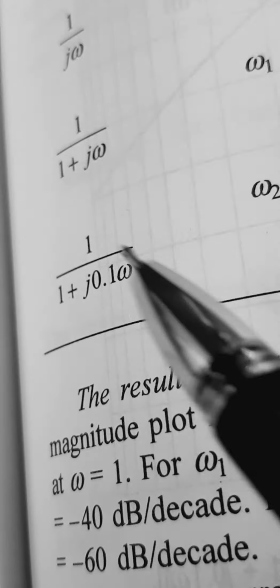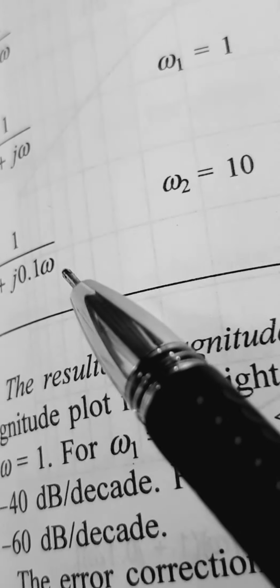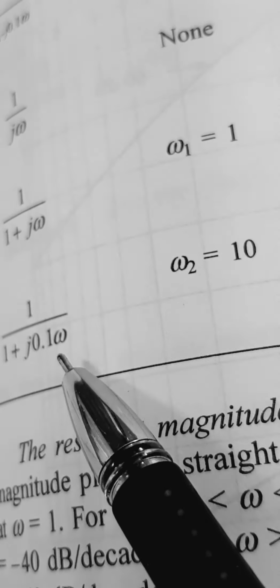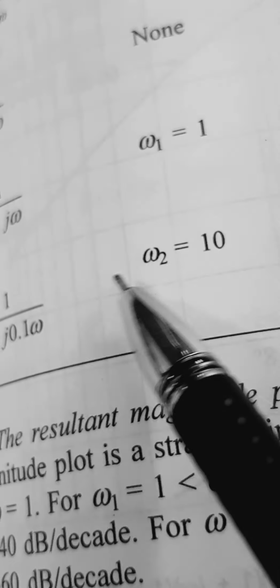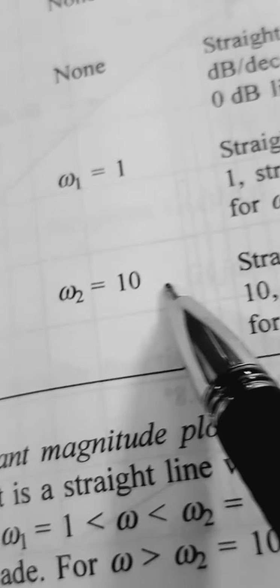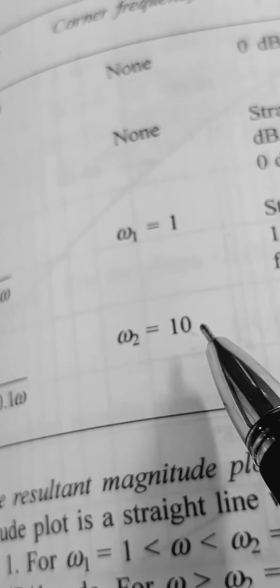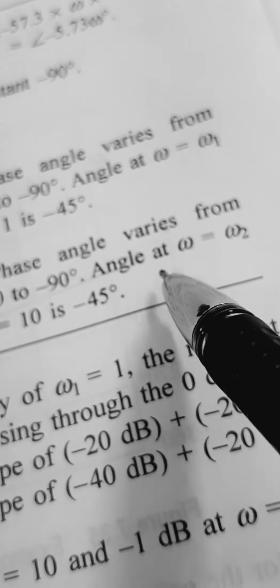Same thing happening here also, the only difference is the corner frequency, 1 divided by 1 plus 0.01 omega. Here this is in the form of 1 plus j omega T. T is 0.1, so omega 2 is 1 by T, so 1 by 0.1 is equal to 10. Until this corner frequency it is 0. After this corner frequency it is minus 20 dB per decade. Here also the phase angle varies from 0 to minus 90. At the corner frequency it is minus 40 degrees.